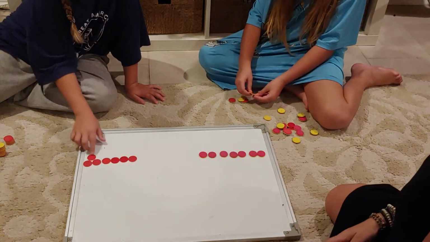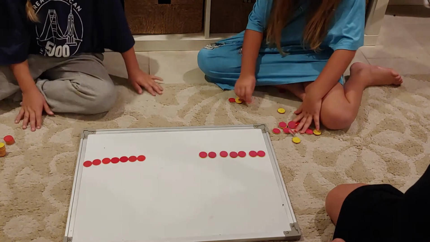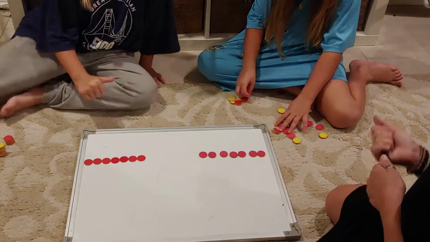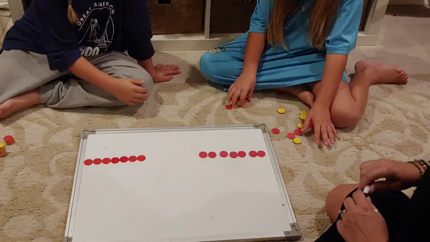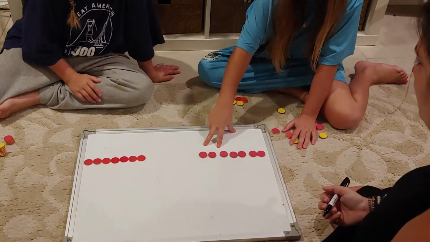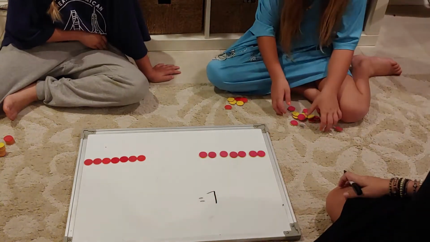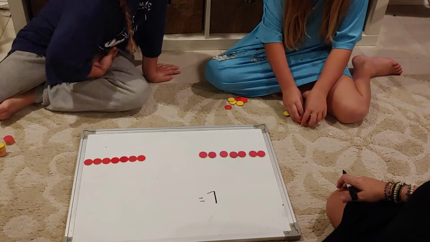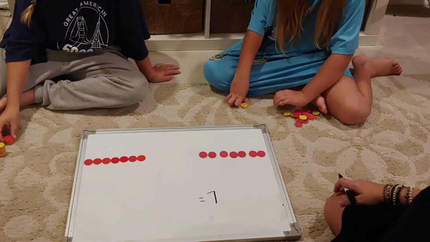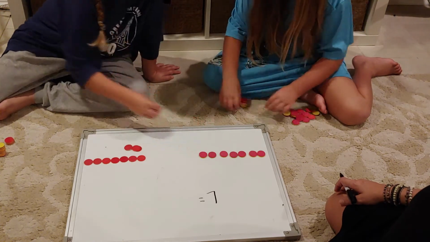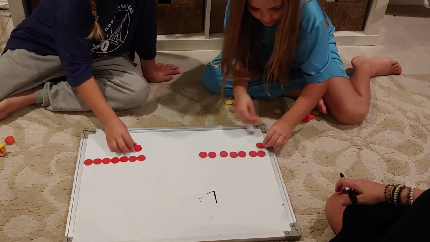So today our goal is to have the same value on the top row and the bottom row. What's the value of the counters on the top row? 7. So we have 7 counters on the top row. Guess how many counters we want on our bottom row? 7. Will you put 3 counters on your bottom row?